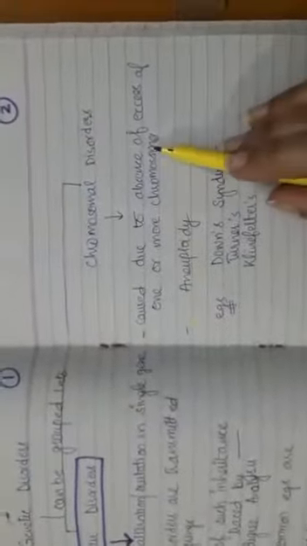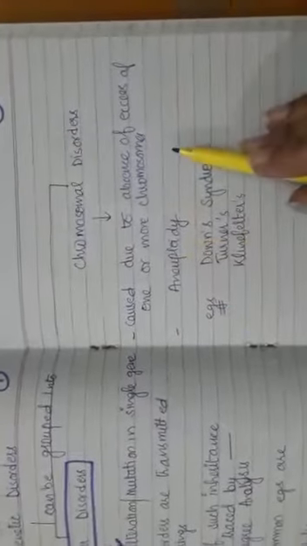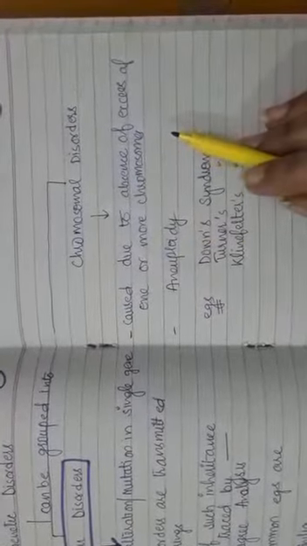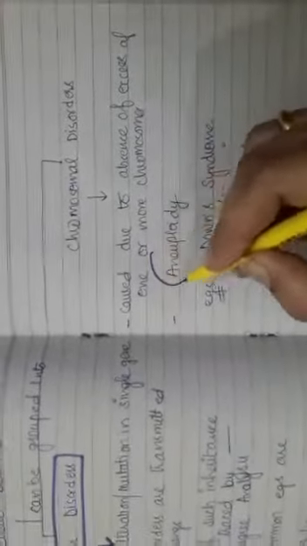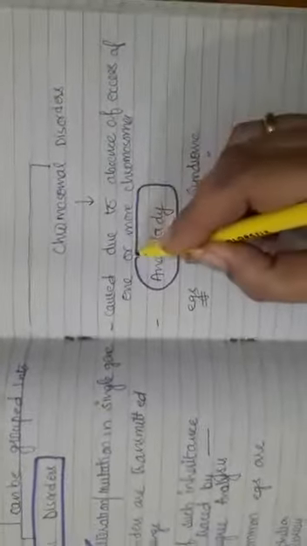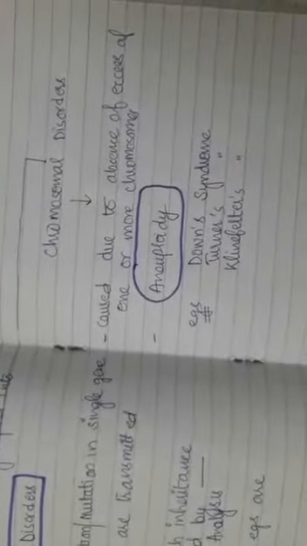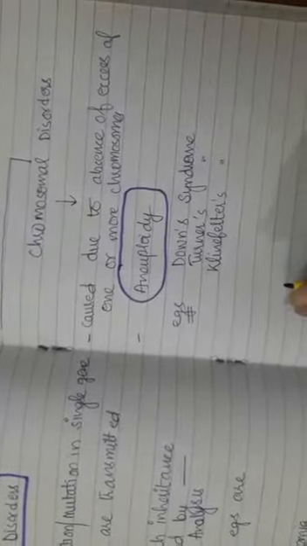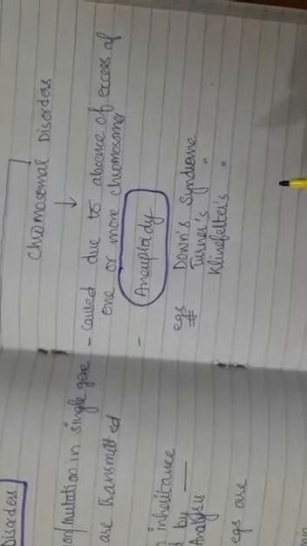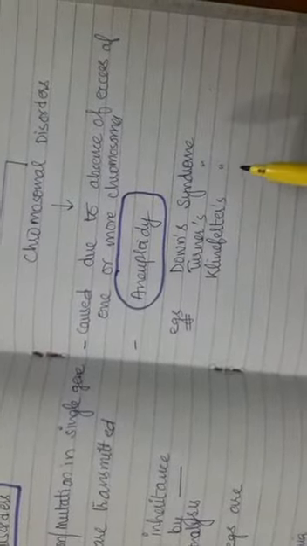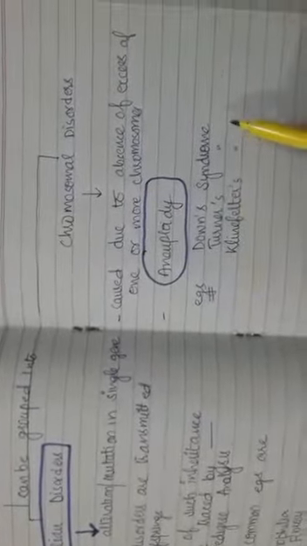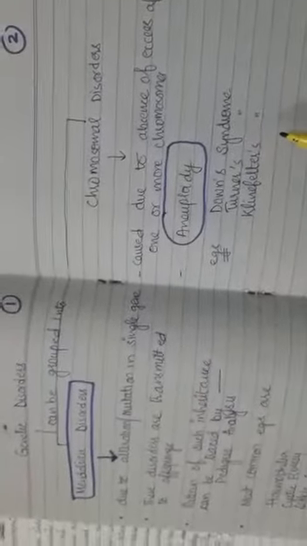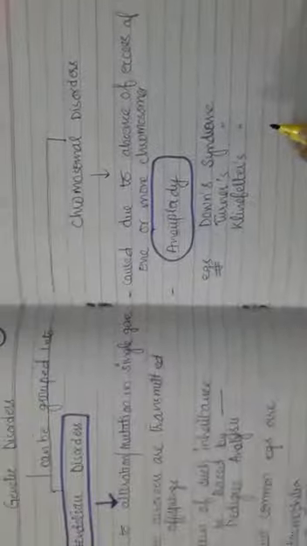Whereas chromosomal disorders are due to the absence or excess of one or more chromosomes, like we have done earlier in mutations. The cause of these chromosomal disorders is aneuploidy. Aneuploidy, that is non-disjunction, means failure of separation of homologous pair of chromosomes during gamete formation, and the examples are Down syndrome, Turner syndrome, Klinefelter syndrome, etc.